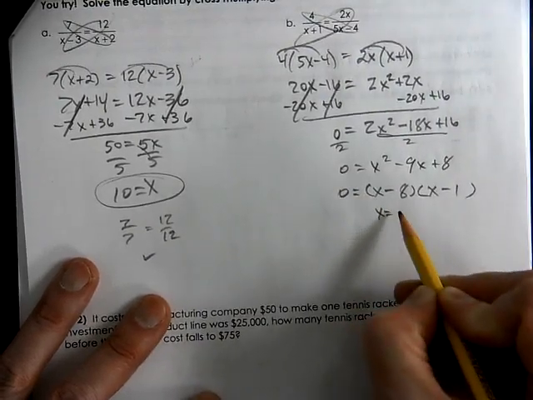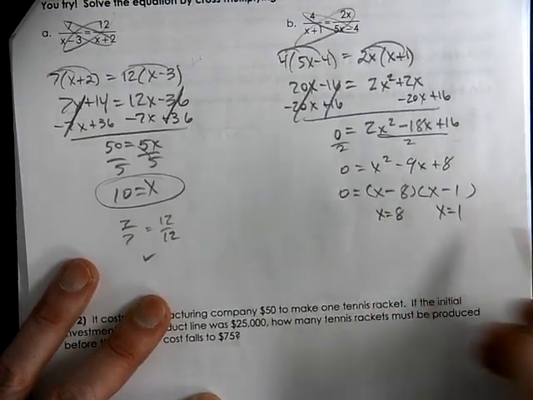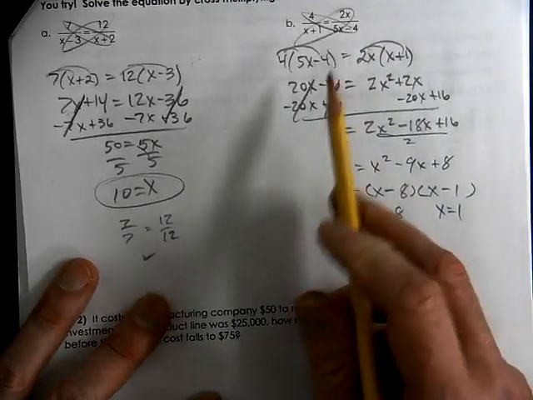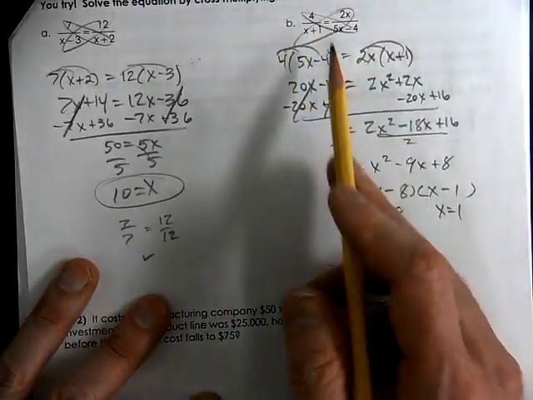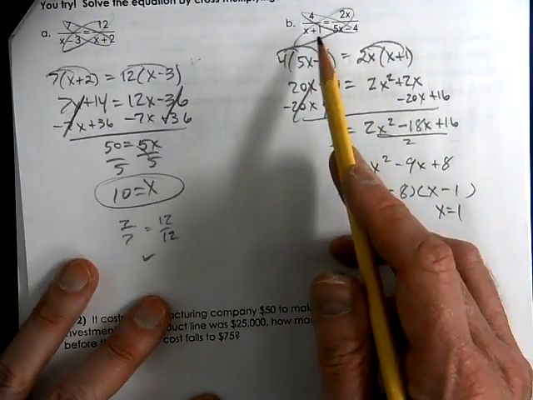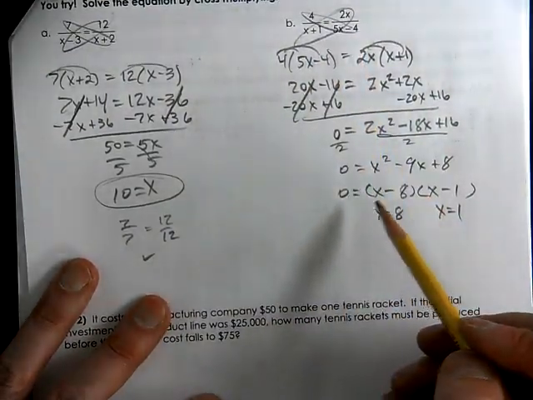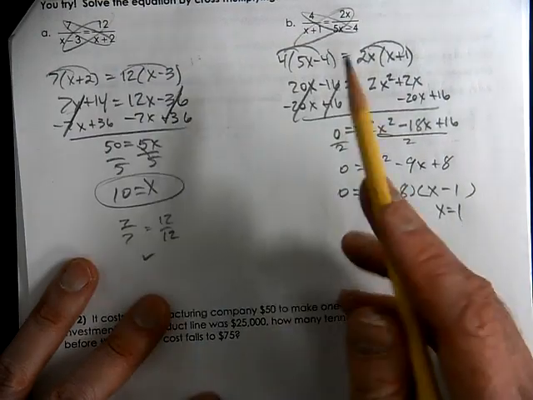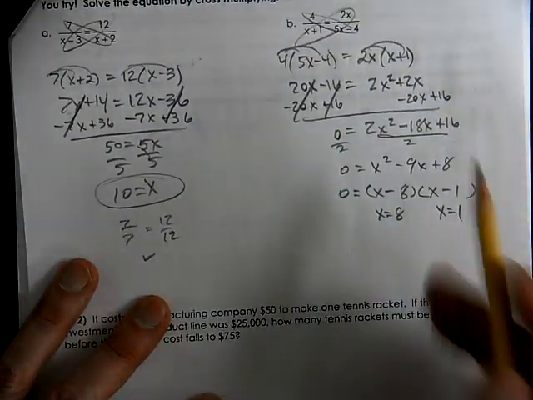And then the zero product property would make that 8, and it would make this 1. Neither of those make the denominator 0. 1 makes it 1 plus 1. That's 2. That's not 0. That's okay. And you could take your time to check it if you wish.